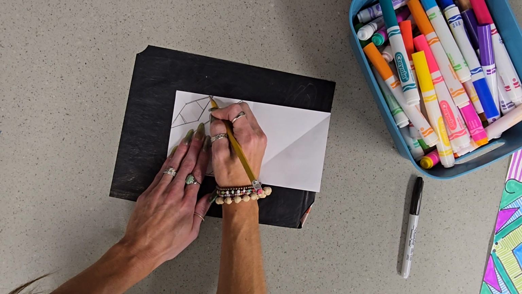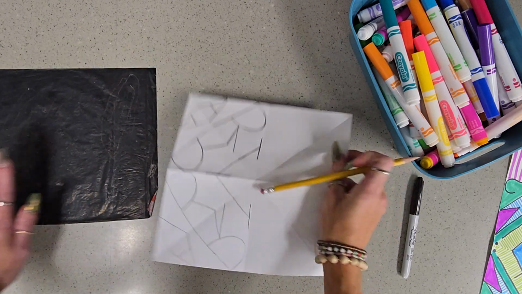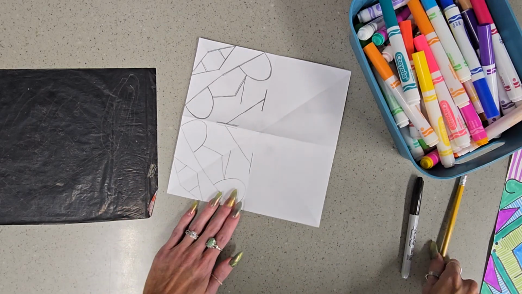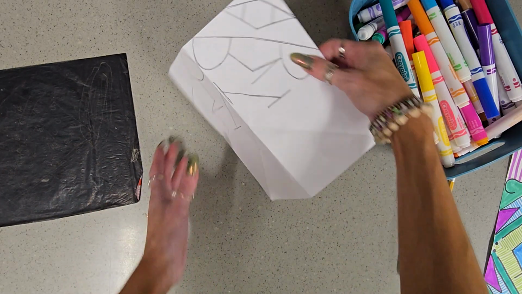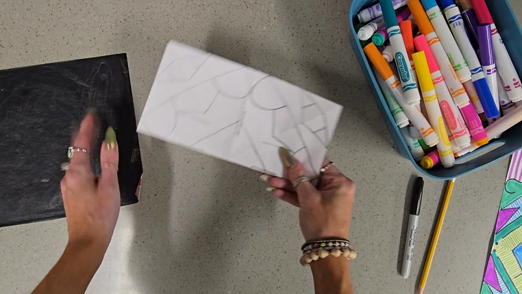So let's work with that. Because in art, we don't just crumble it up and give up. We like to take our designs and turn them into beautiful things. Obviously, I would need to keep tracing, fold it like this, and do the other side.